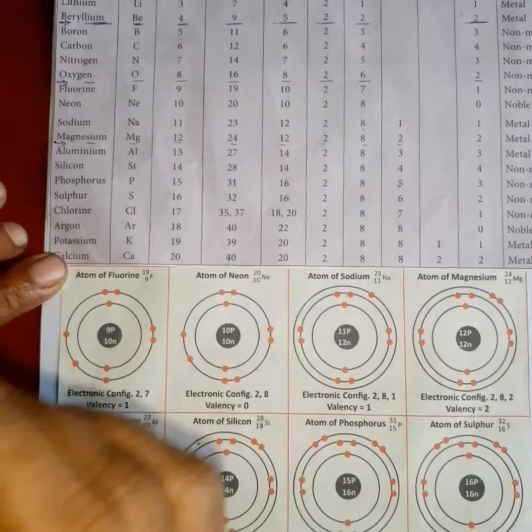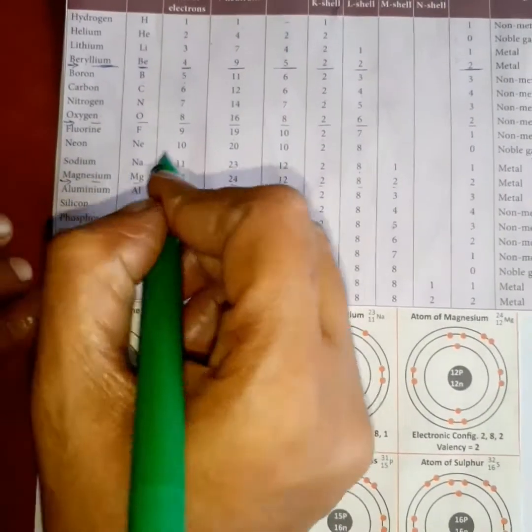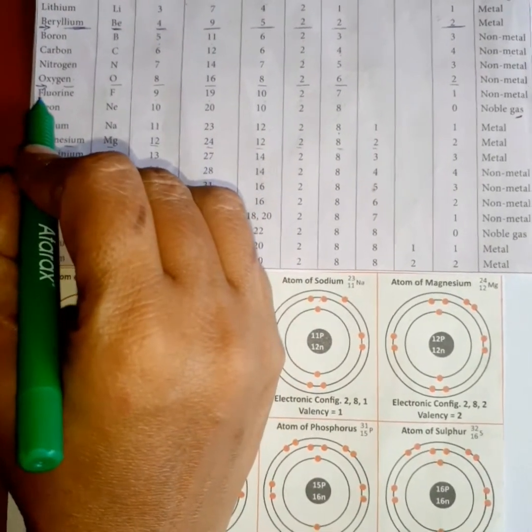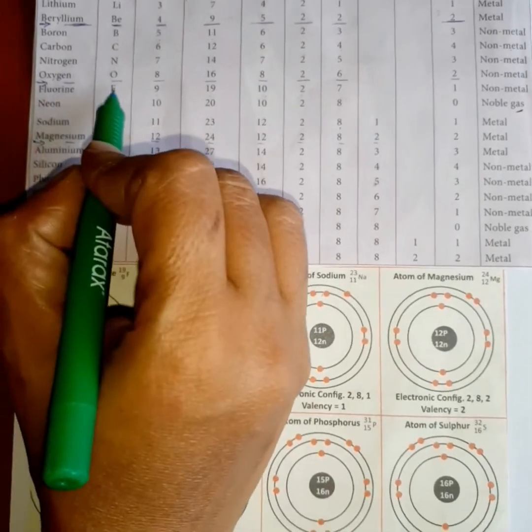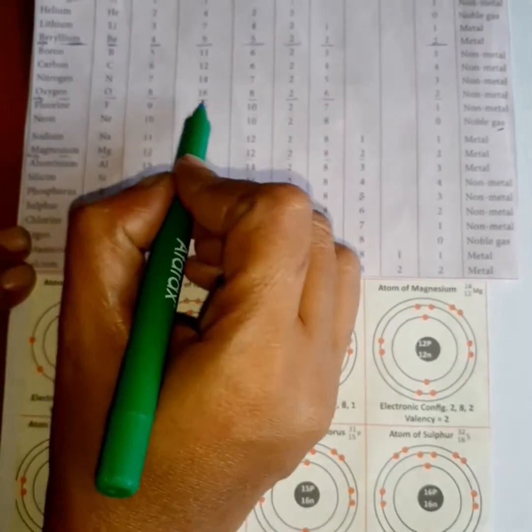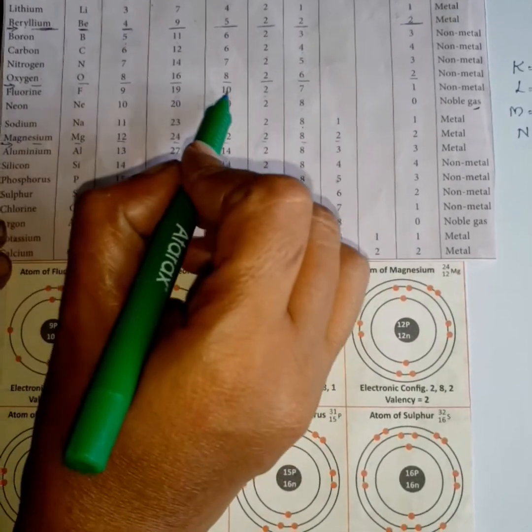Students, next 4 elements now you are studying, so listen very carefully. Next one, fluorine. Symbol F. Atomic number 9. Mass number 19. So number of neutrons 19 minus 9 is equal to 10.